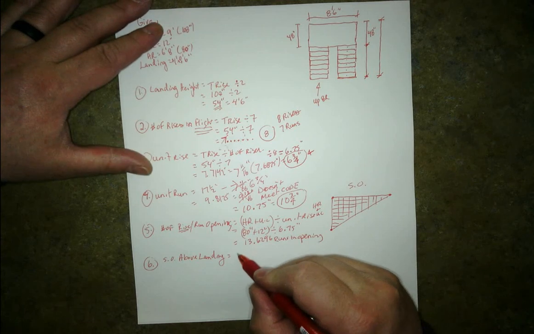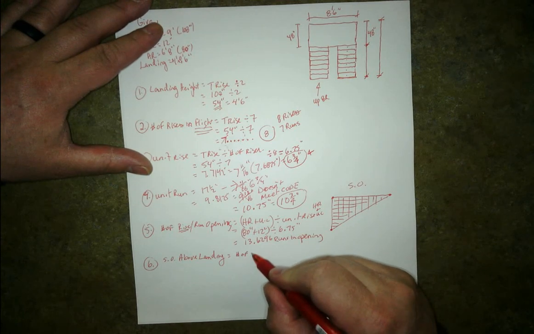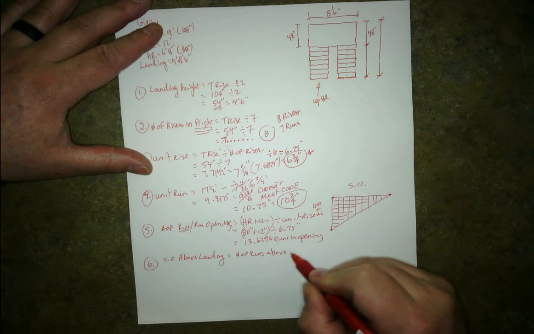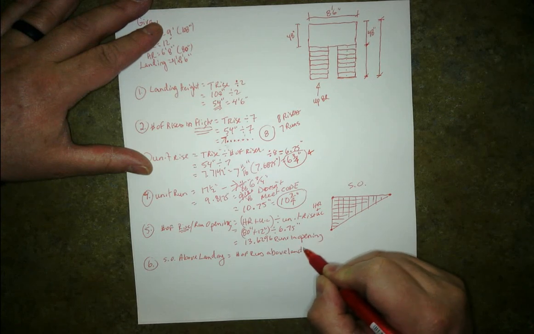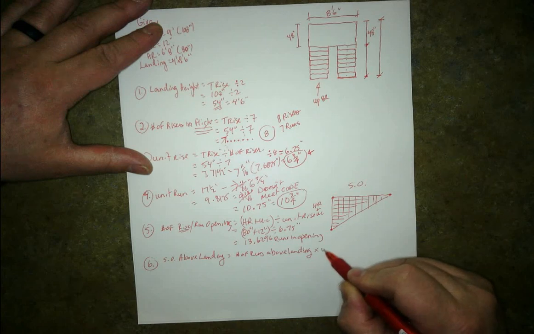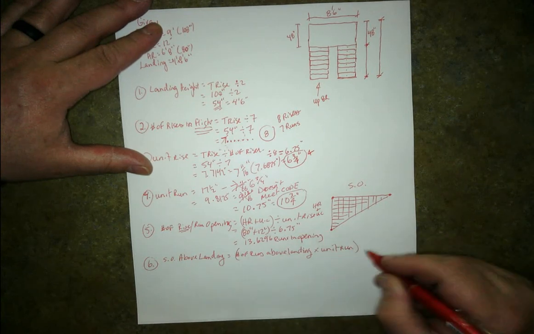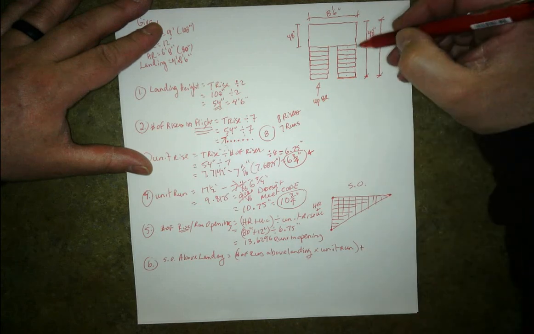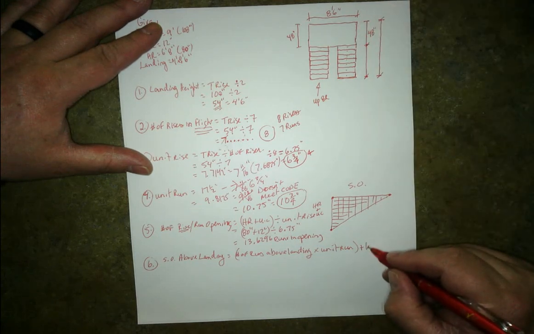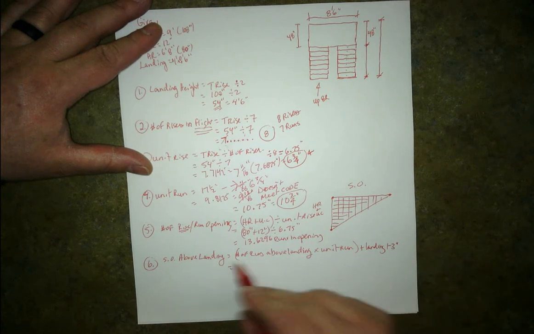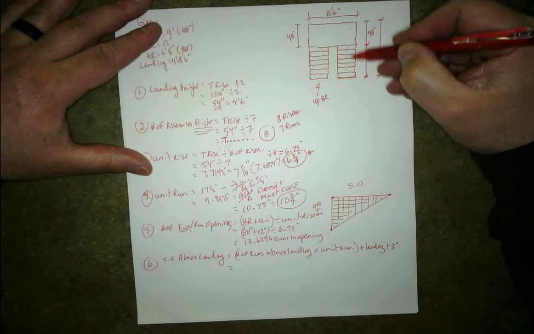Right? So what you do is you take the number of runs above the landing and we multiply by the unit run, and then we add on the landing, right, because we need to add the landing, and then we add on 3. So again, that formula is not really necessary if we look at what we have here.